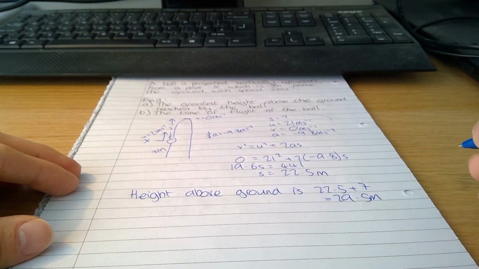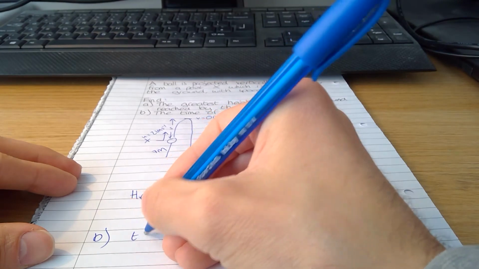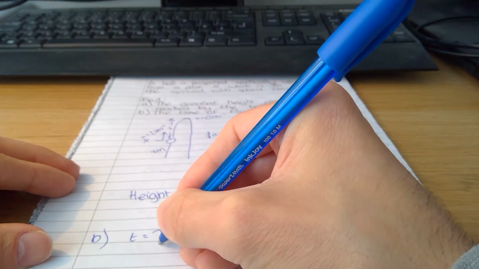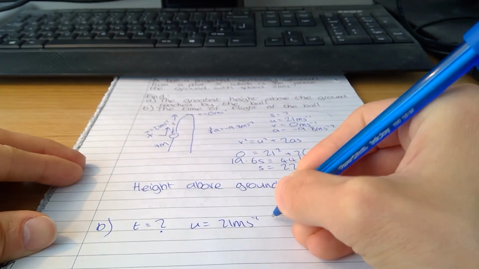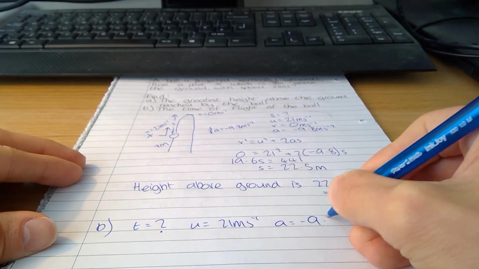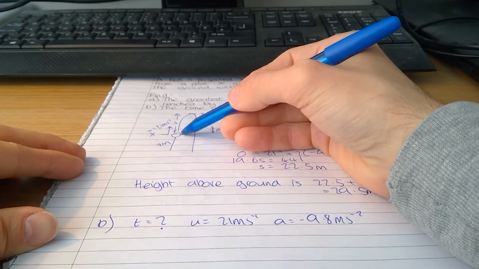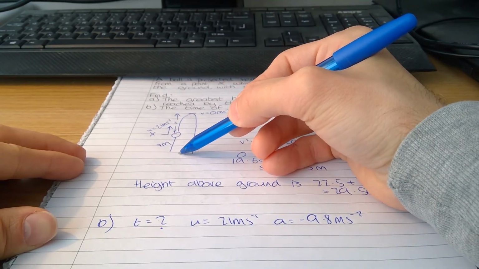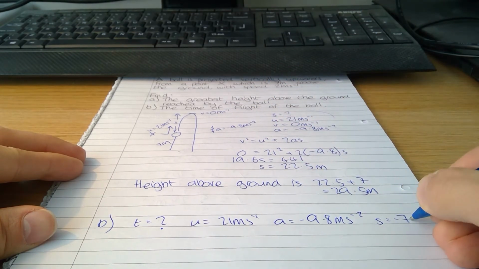Okay, and then part B, the time of flight of the ball. So we're trying to find t. We've still got u as being 21 meters per second. We've still got the acceleration being minus 9.8 meters per second squared. The displacement from here to the ground is going to be minus 7 because it's gone downwards. So s is minus 7 meters.